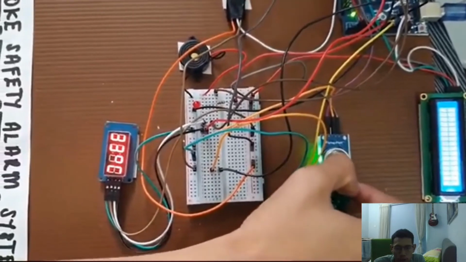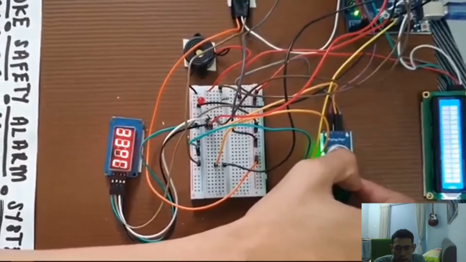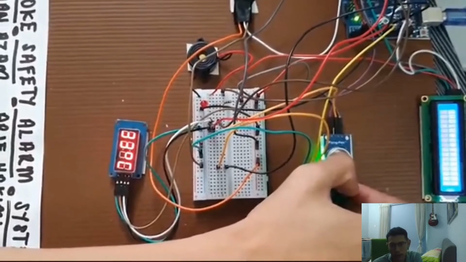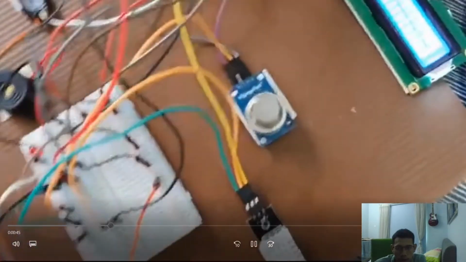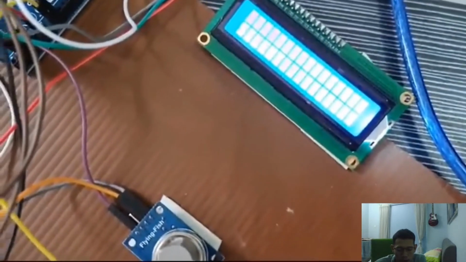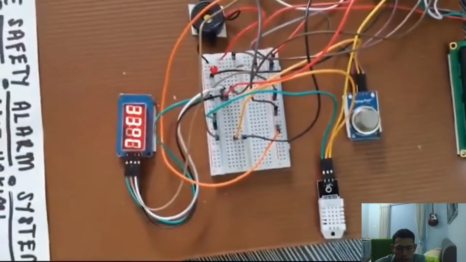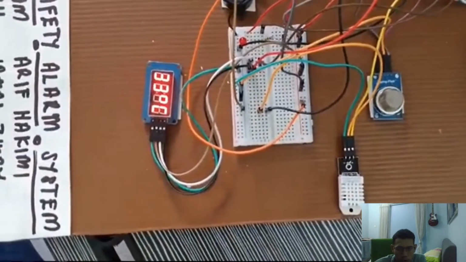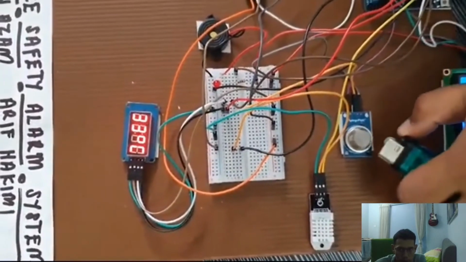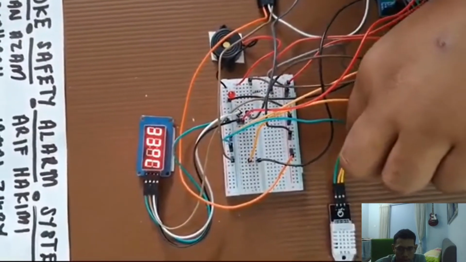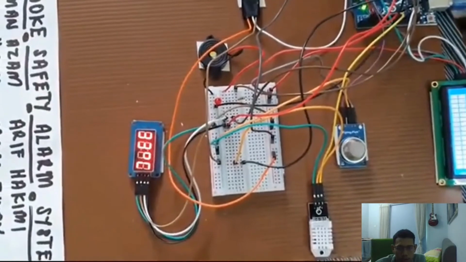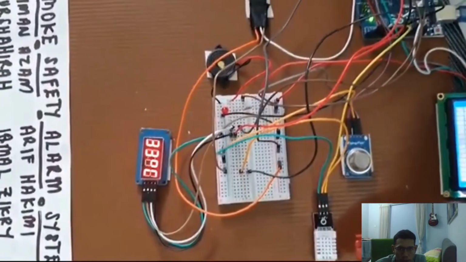Okay, firstly we test the gas sensor by using the lighter. Okay, you can see as the gas value is above 15%, the buzzer will turn on, and the LED will light on. Okay, test again. Okay, the same thing happens if it's above 15% gas value. The LED will light on, and the buzzer will turn on.